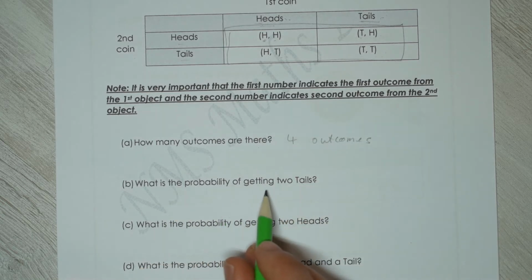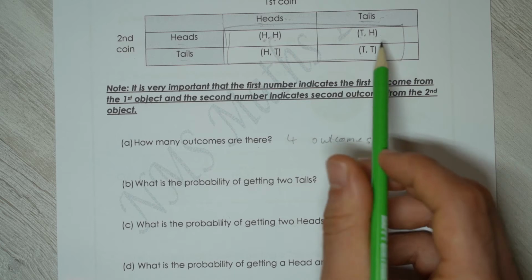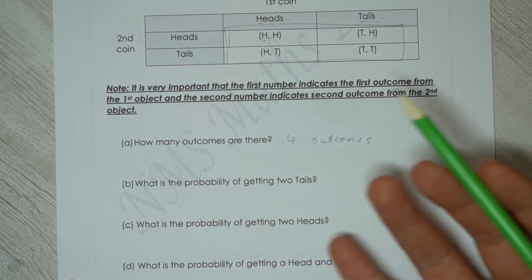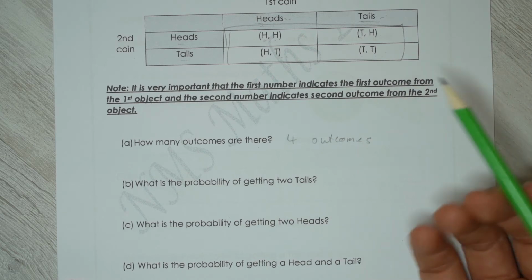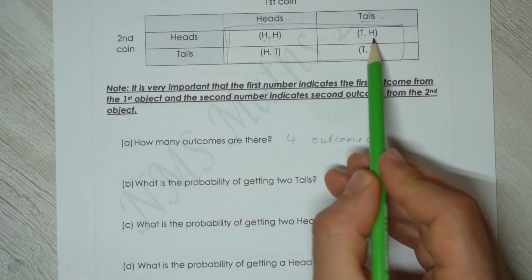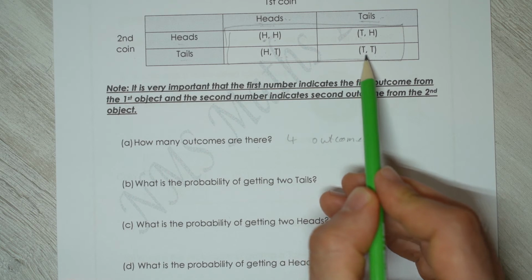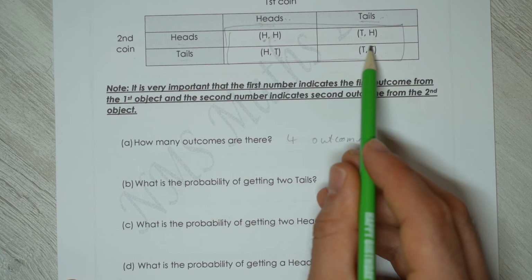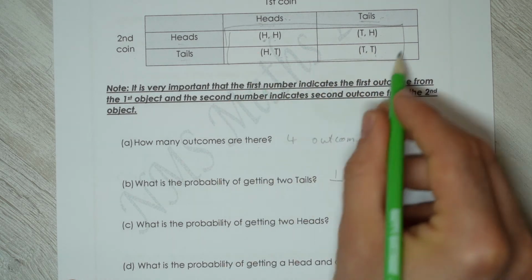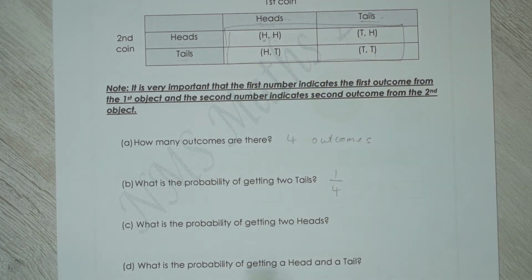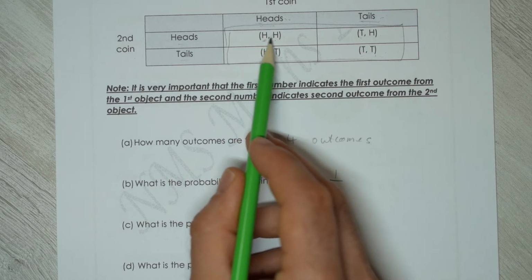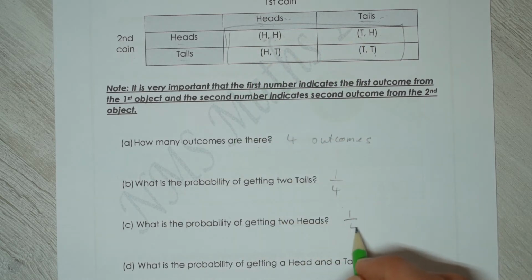What is the probability of getting 2 tails? So looking at the outcomes, we can see how many outcomes are there of getting 2 tails. So here we have a head and a head, tail and a head, head and a tail, and tail and tail. So the probability of getting 2 tails is 1 out of a total of 4. So 1/4. What is the probability of getting 2 heads? We have also 1 out of 4. So 1 on 4.